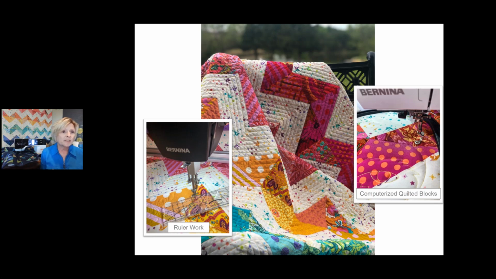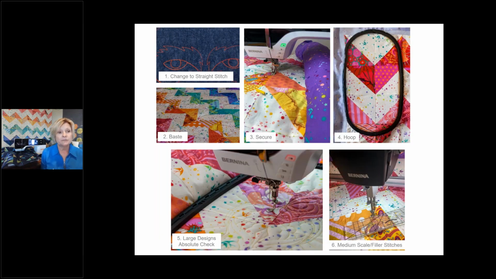The process for this was, my first step, on all of the designs that I wanted to use, I changed them to a straight stitch. In order to do this, I did have to use the Designer Plus software. That is not a feature that is in the free version of the software that is downloadable from BERNINA.com.